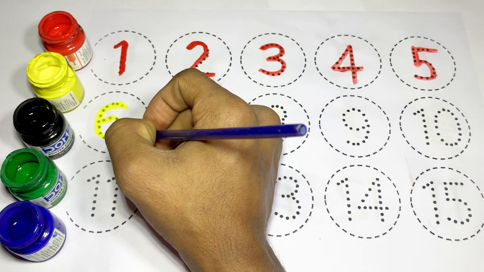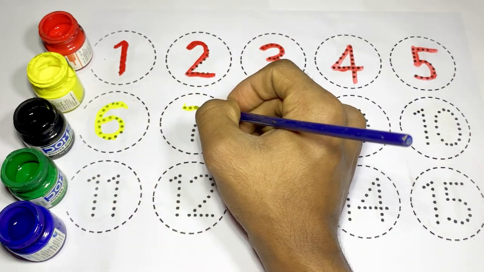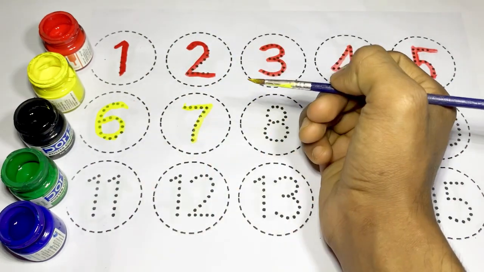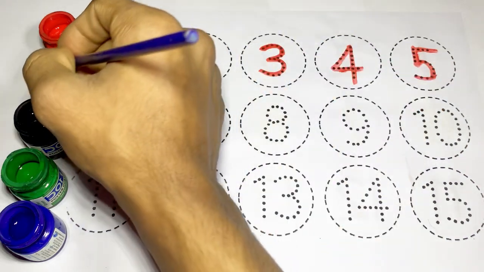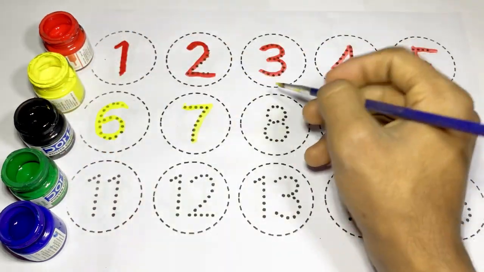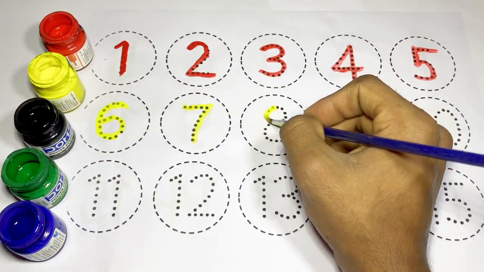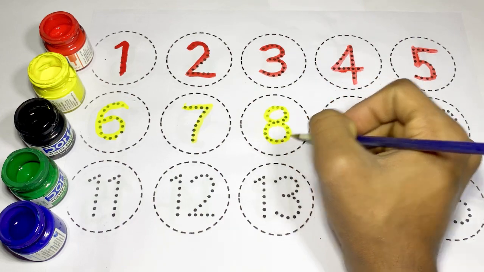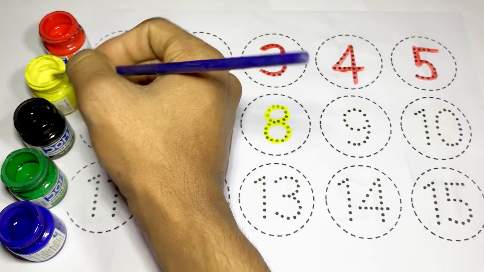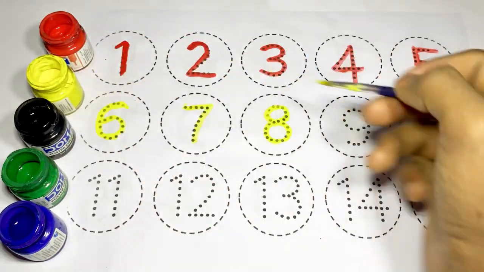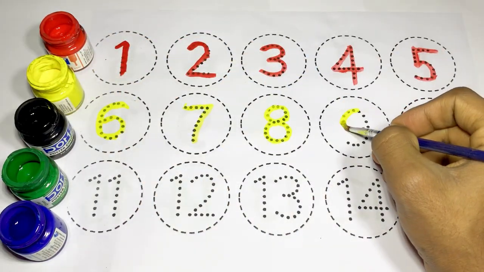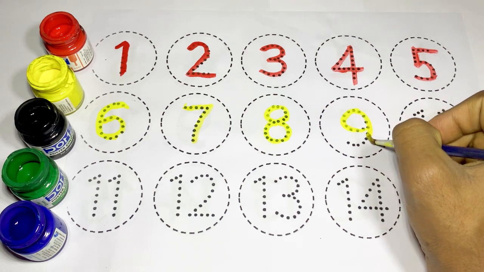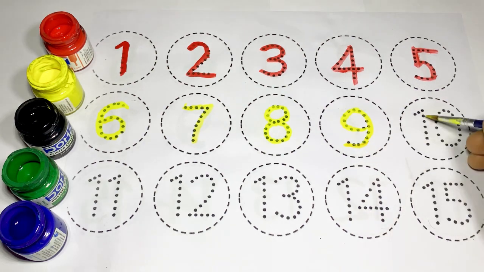S-I-X, 6. 7, S-E-V-E-N, 7. Kids, next 8, E-I-G-H-T, 8. Kids, next 9, the number 9, N-I-N-E, 9. 10, T-E-N, 10.